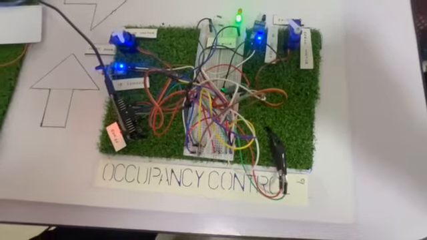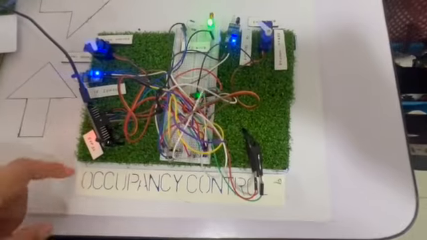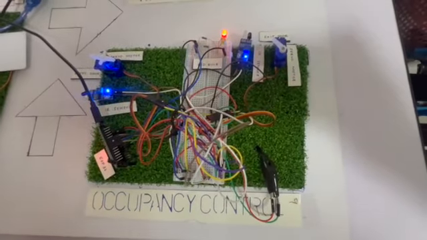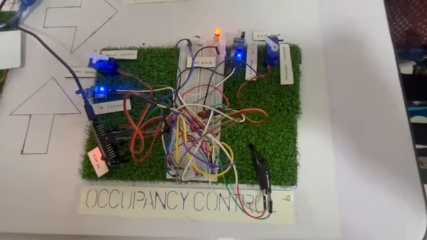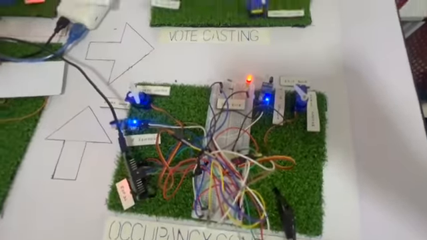After the person gets verified from stage 1 and comes to stage 2, the IR sensor detects the motion and opens the door for him for 10 seconds. And you can see it's updating on the website: the count goes to 1, and the availability of the room is occupied.